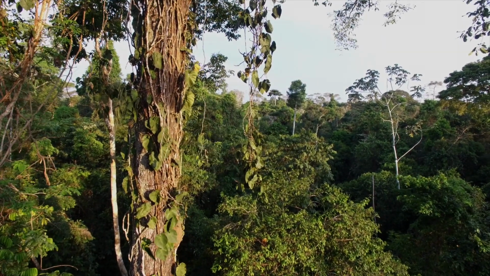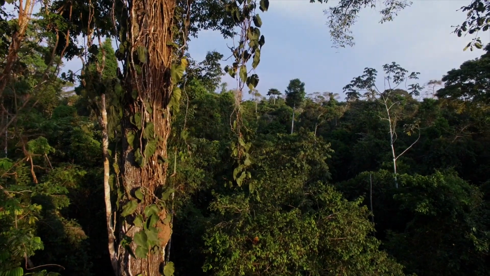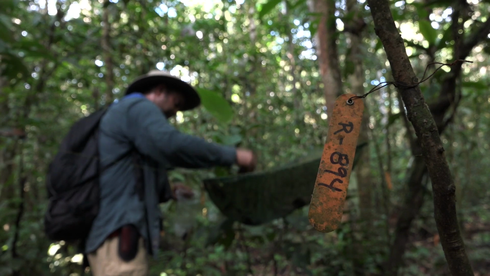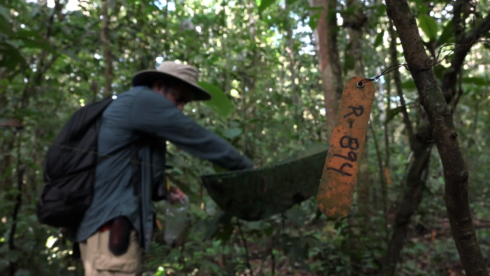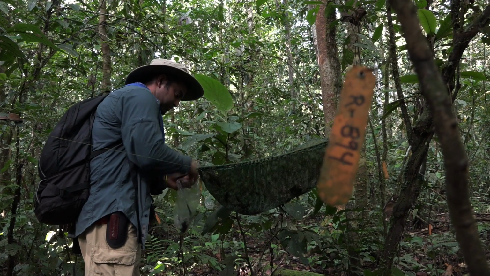One is the adult tree generation. The next is the sapling generation, which represents the babies, or the ones that are eventually going to replace the canopy trees. And the other monitoring that we're doing in the same central hectare is we are intensively mapping seed fall, both spatially and temporally.